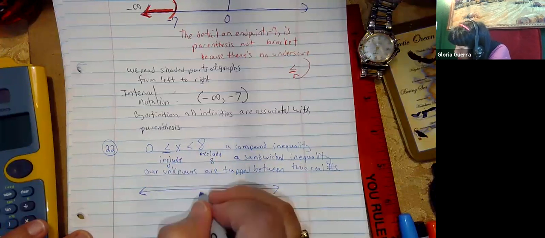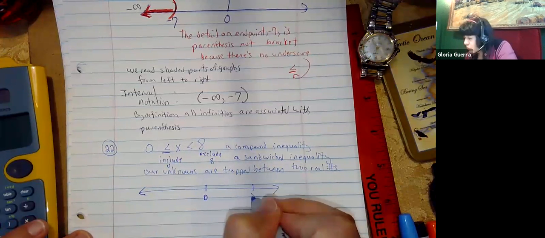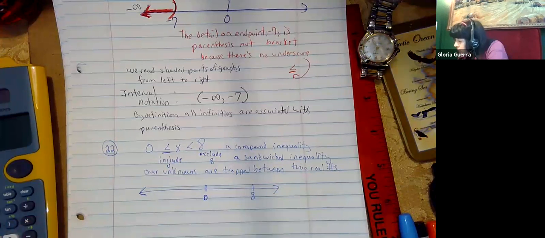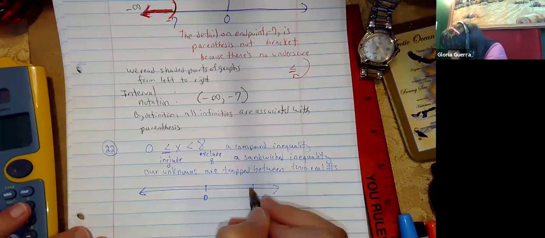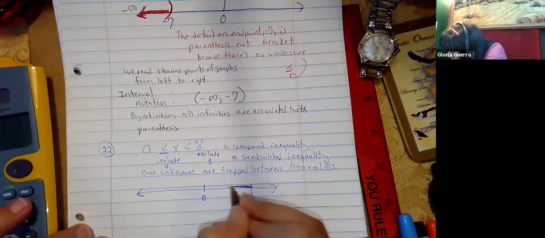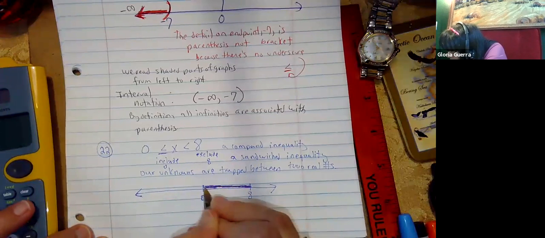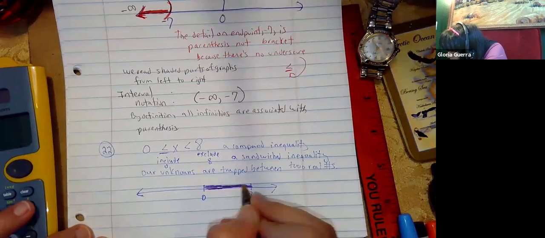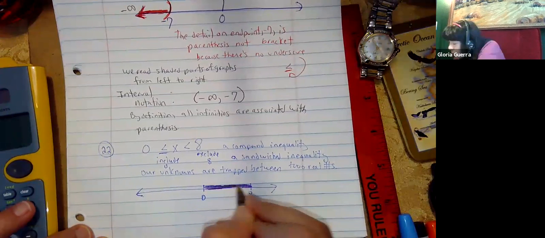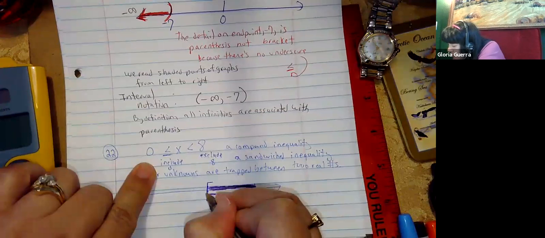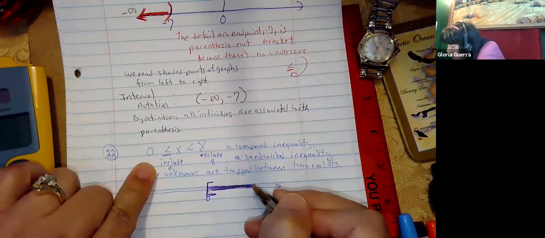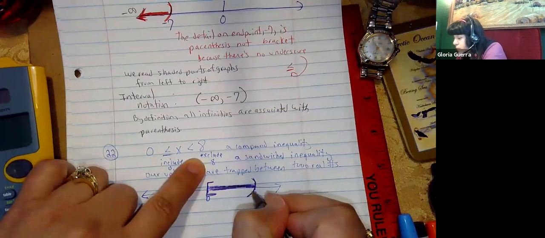So here's 0, and let's say 8's over here. And so I want to shade everything in between 0 and 8. And then I include 0, so I need a bracket, but I want to exclude 8, so do a parenthesis.